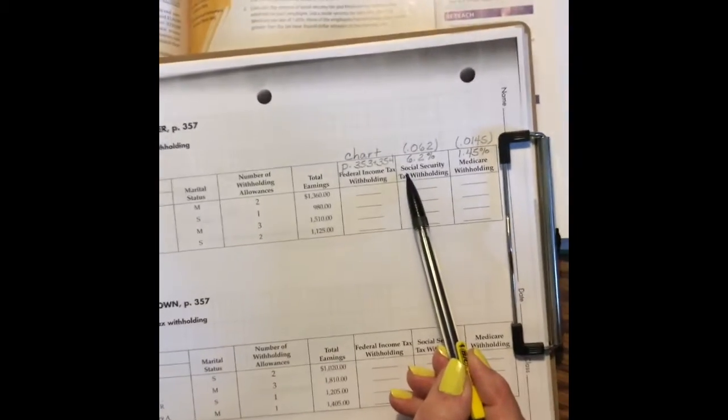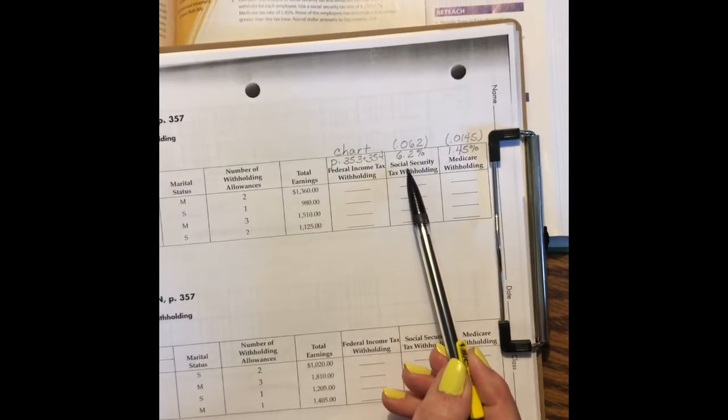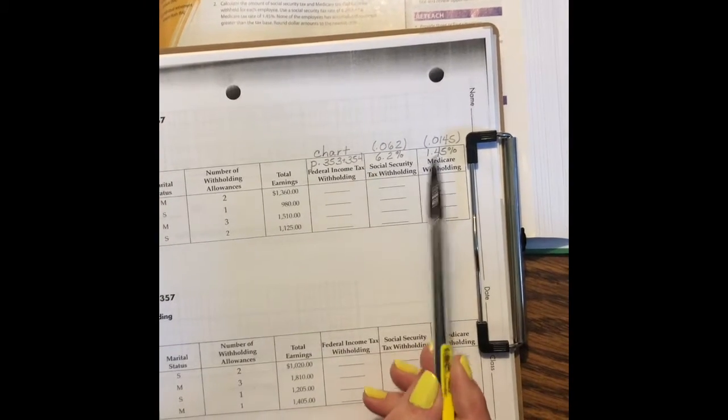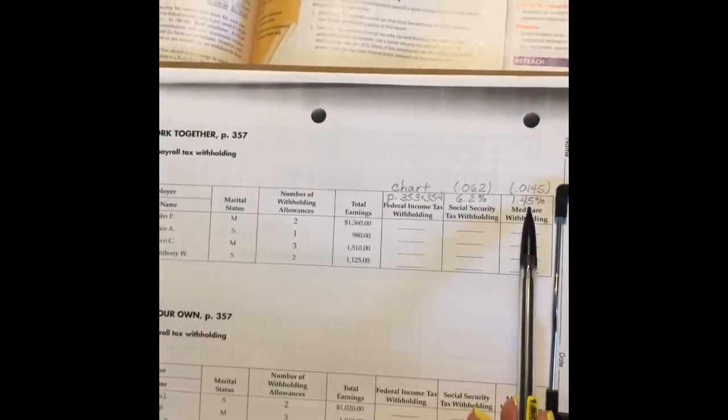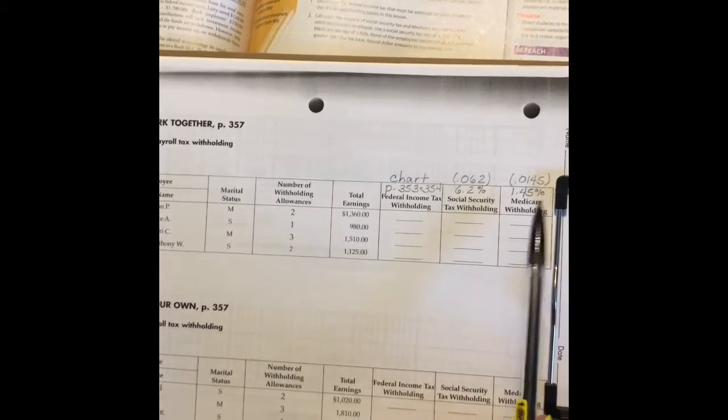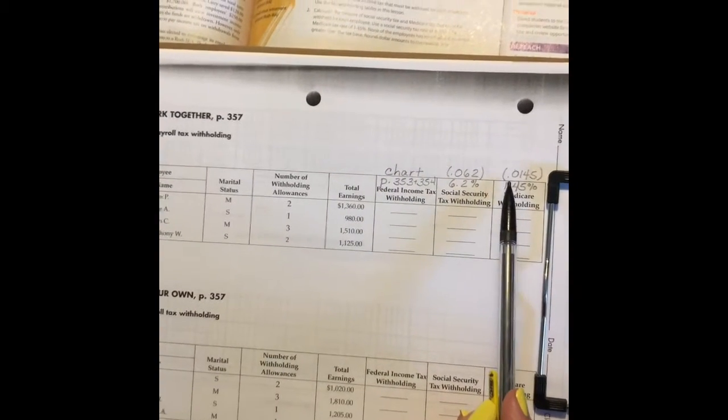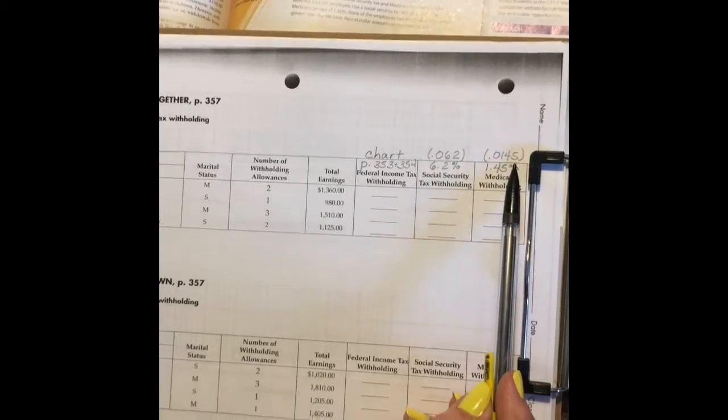You are going to have to determine, based on their married or single status, which chart to use. Social Security is currently at 6.2% of the earnings, or if you don't have a percent sign on your calculator, it is 0.062. The Medicare withholding is 1.45%, and if you don't have a percent sign on your calculator, 0.0145 is what you will be multiplying by.